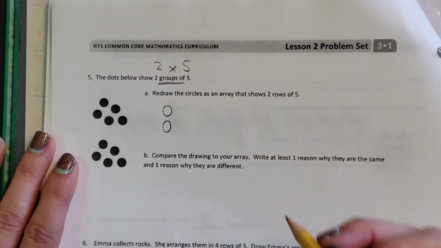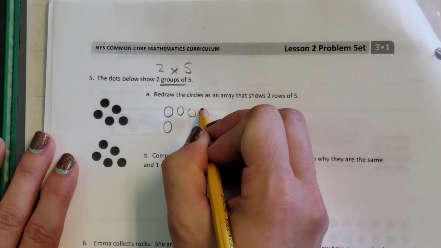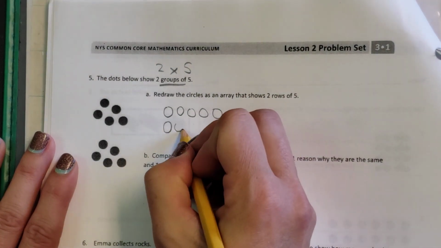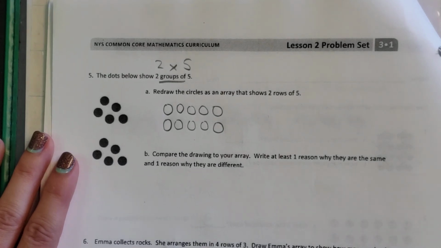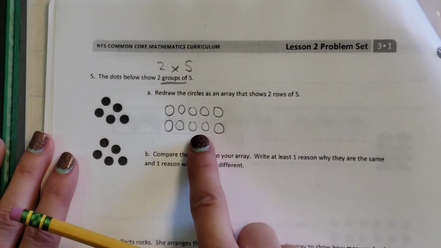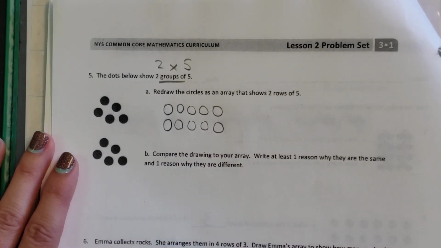So I want to make sure that each row has 5 circles in it. So 1, 2, 3, 4, 5. And then I'll do the same thing with the second row, make sure I have a total of 5. Now the important thing about arrays is that our objects are pretty close to the same size and shape if we can. And we also want to try to keep them equally spaced just so it looks more uniform. That's how we know that they're equal groups.